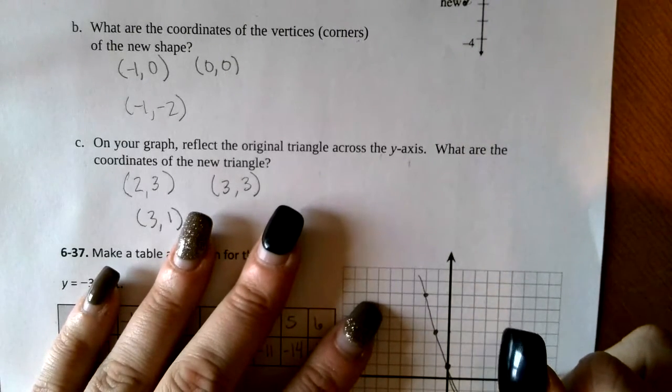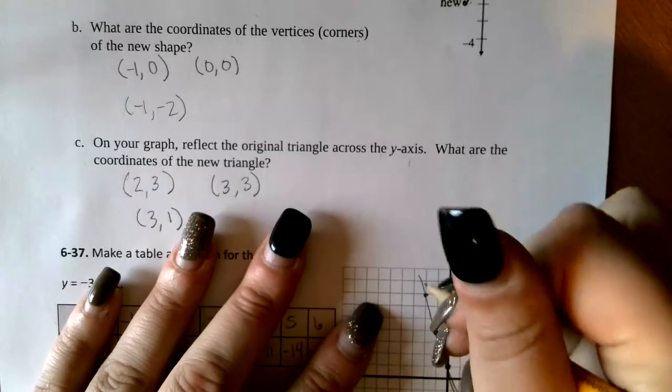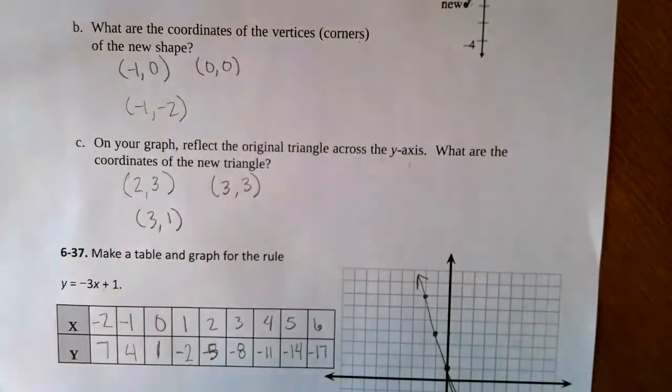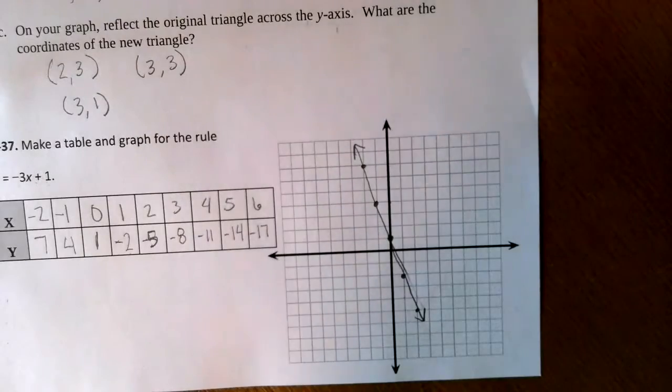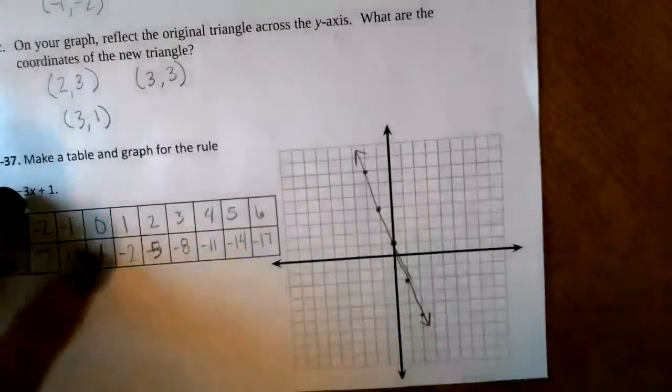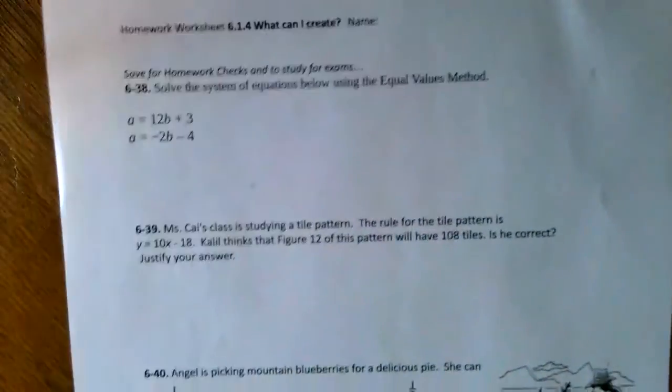All right, sorry, I'm not using a ruler here, so I'm just trying to freehand my line. There we go. Okay, so there's my line. We could flip it over and do our backside here.